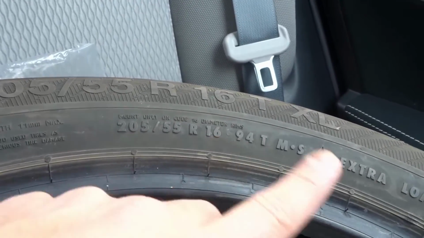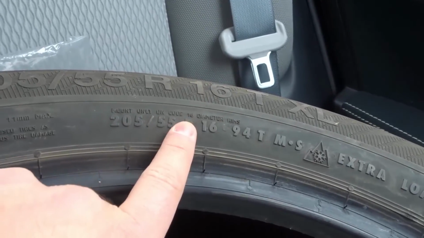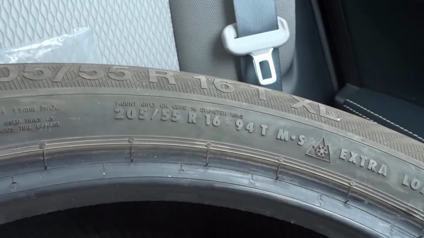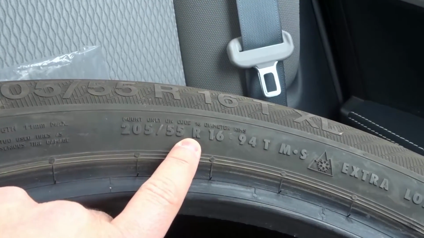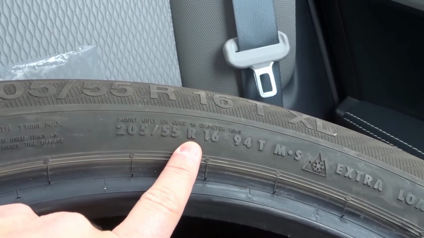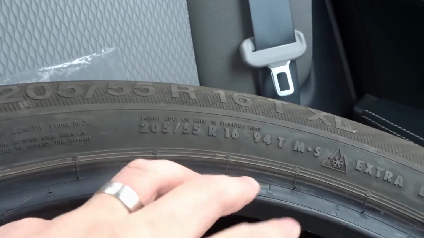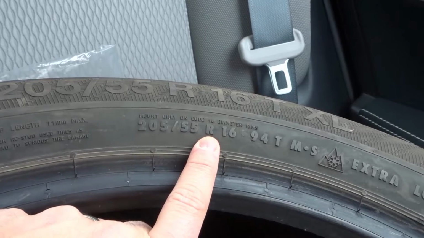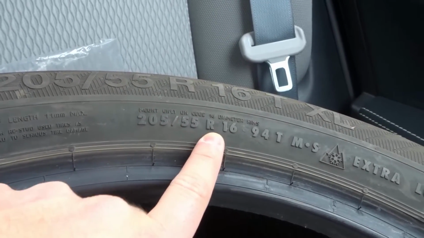Now, I know what you're thinking. There's a whole bunch of other stuff on here. For instance, the R. What does the R mean? Well, there are certain letters and letter codes that correspond with certain things. The R means radial, which means that this is a radial tire. Now, there are other letters that correspond with other things. There's quite a few. But if you have a letter or a corresponding code on your tire, go online and do some research and figure out what it means.